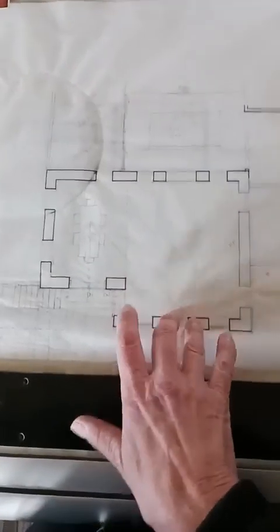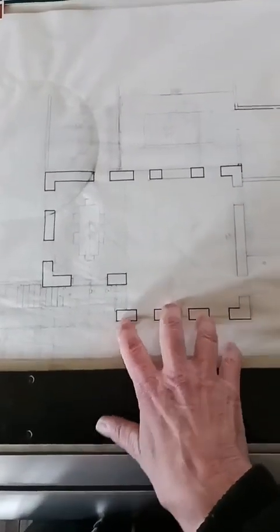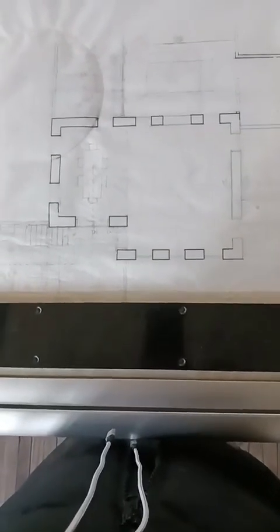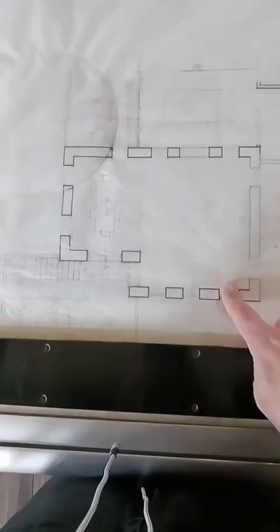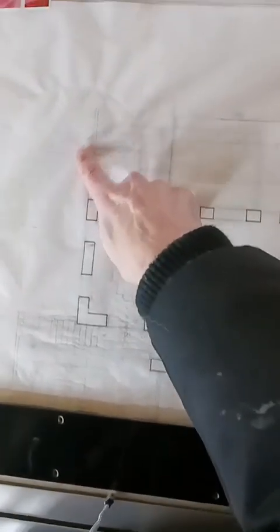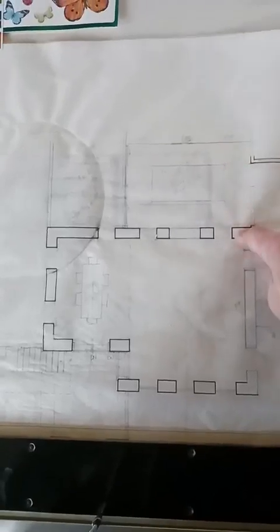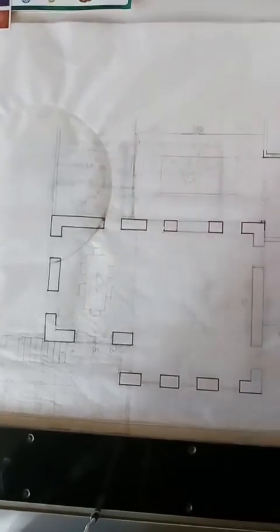This is what I'm using as my base drawing, showing where the stone walls are, the thick stone walls. The addition is back here, just in light pencil with some other ideas over. I'm kind of notorious.